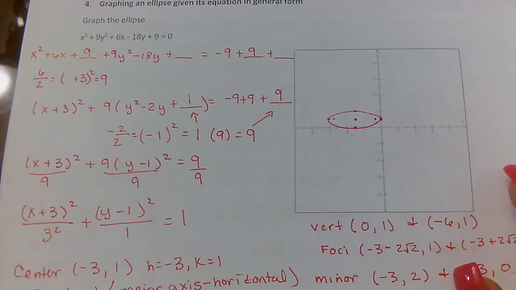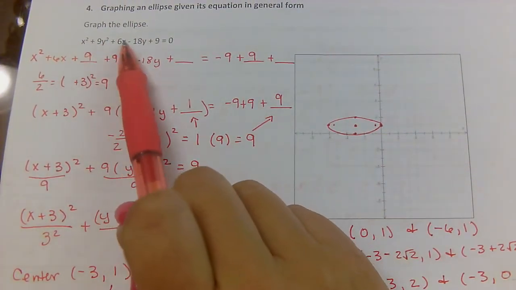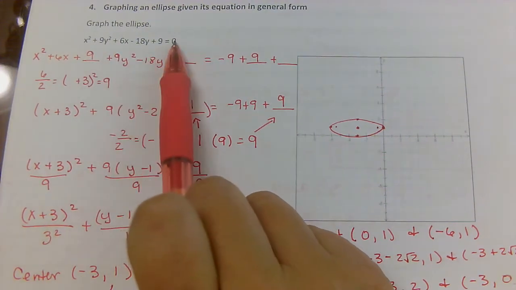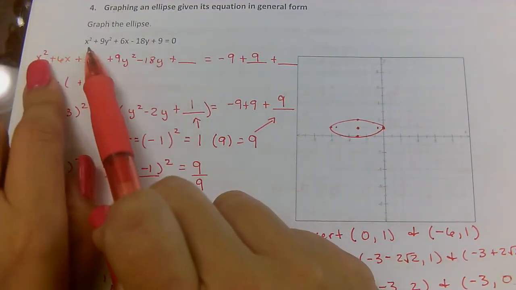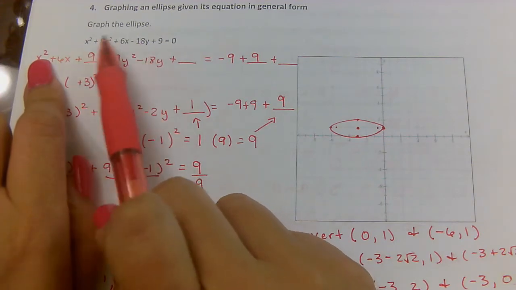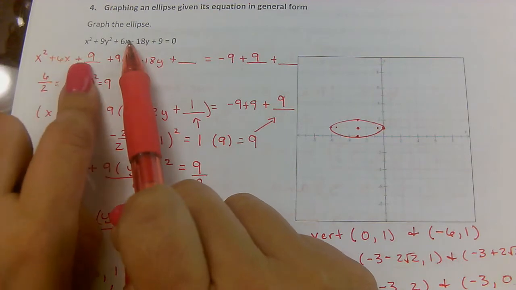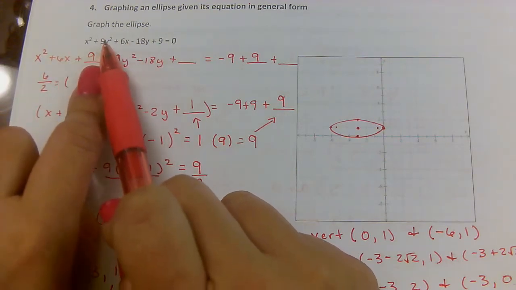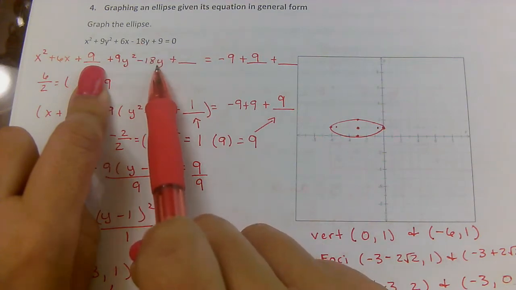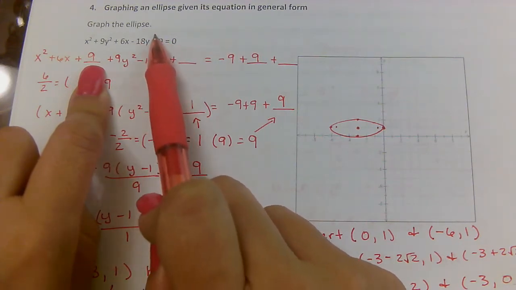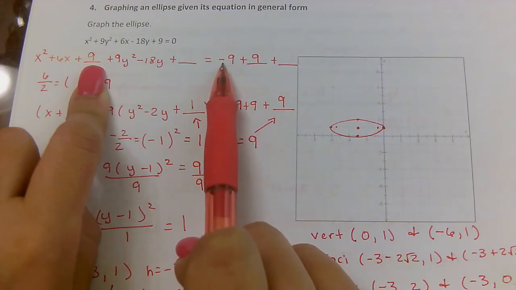Number 4 is a long one. Here we need to graph the ellipse, but you can see that it is not in standard form and that we need to complete the squares. So the first thing I did here was I added the x's together and I said x squared plus 6x plus some number, plus 9y squared minus 18y, and then take this coefficient, the 9, over to the other side, which is where I got the negative 9 here.